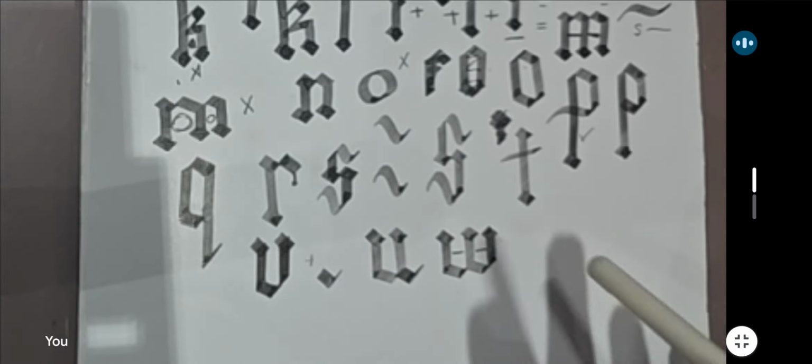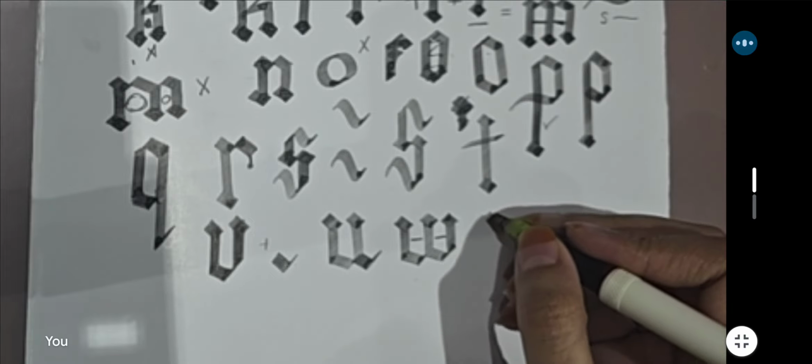W, and after W we have X. So X is a different shape. Now you don't have to play with these straight lines and all. Here we have something different.